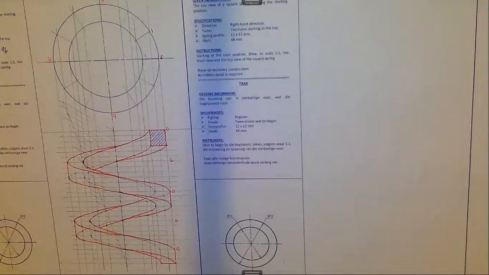But what are the specifications? The top view of a square spring showing the starting position. This is our starting position. Direction is right-handed. Turns it's 2, which means we are going to have 2 revolutions, and starting at the top again. So we maintain the direction of rotation. It's not going to change.